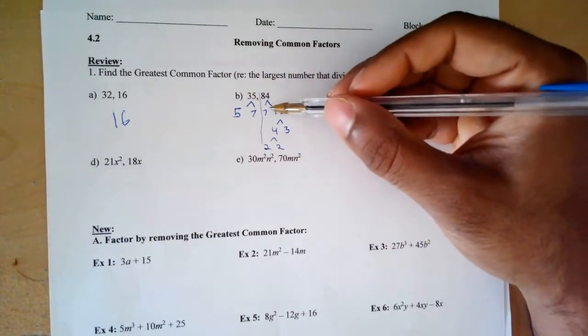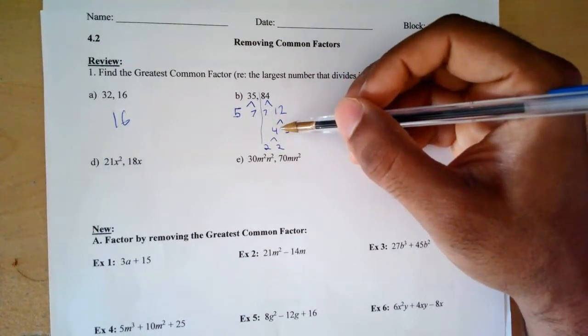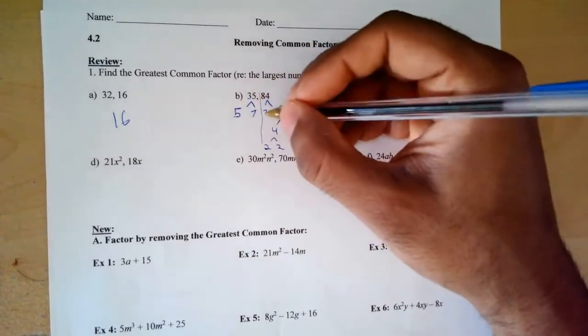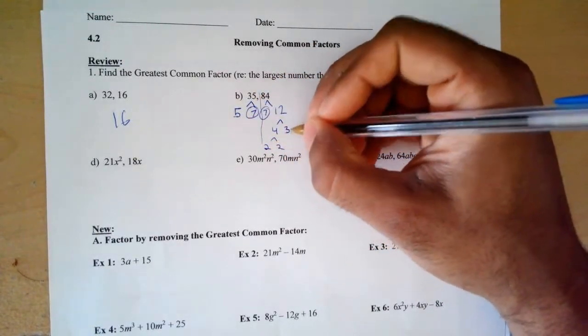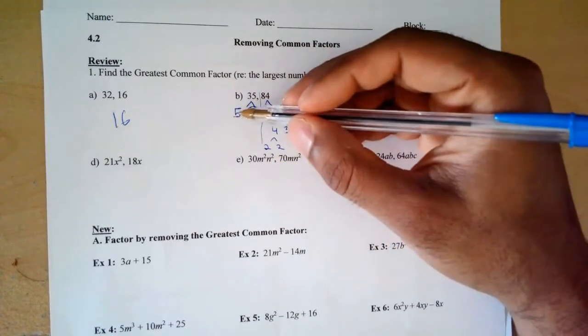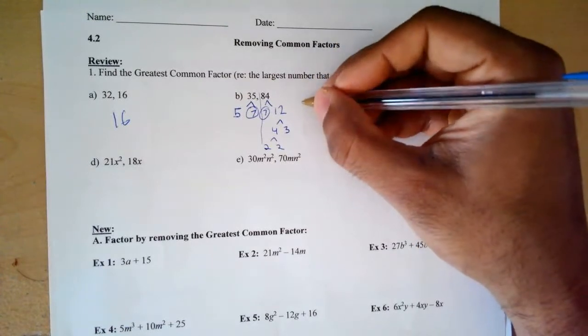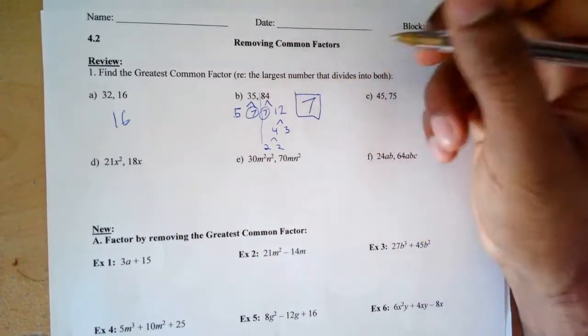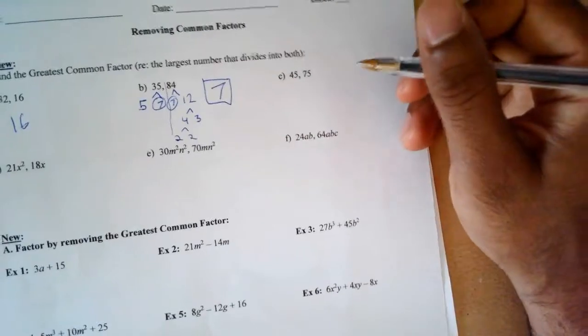So now you circle whatever the common prime numbers are, and if there's more than one, you multiply them together. So here, there's a 7 here and a 7 there, and then this one has 2, 2, 3, and 35 has a 5, but they're not in common. So the GCF here is just going to be that 7. Okay, so that's another method to do it. We'll look at that method a few more times.